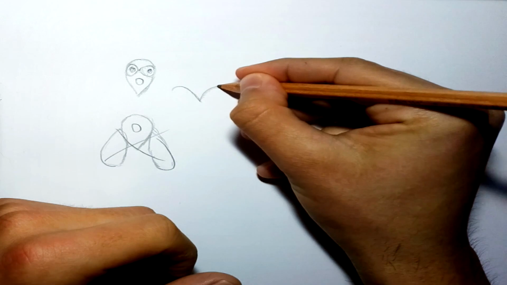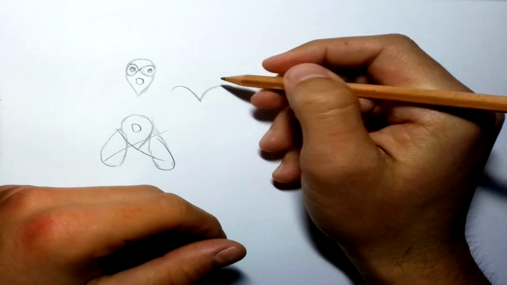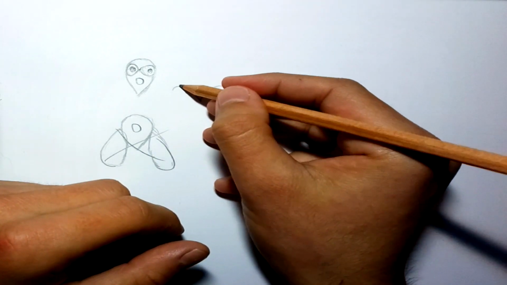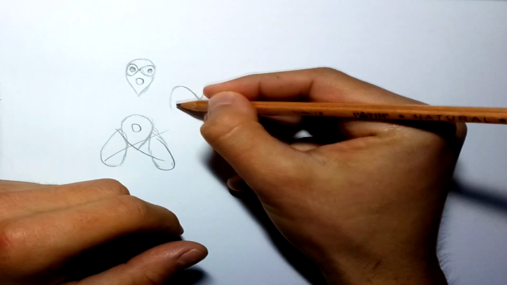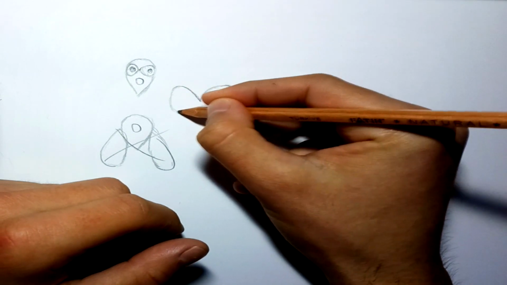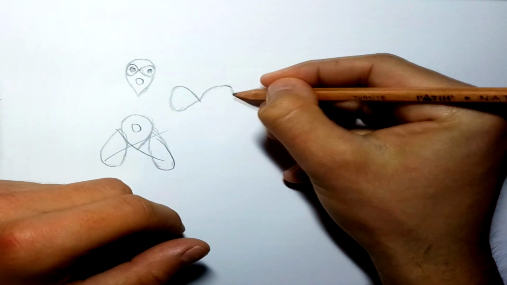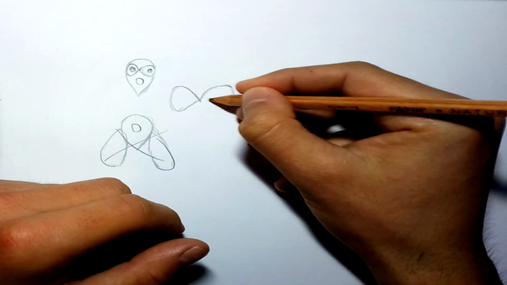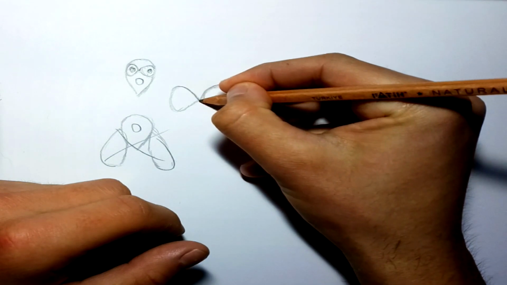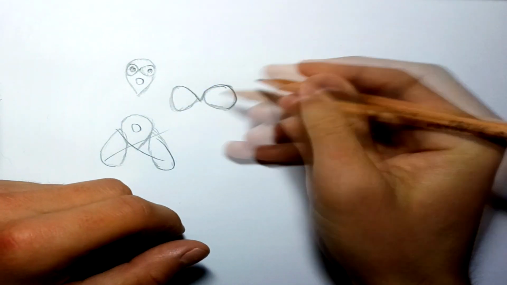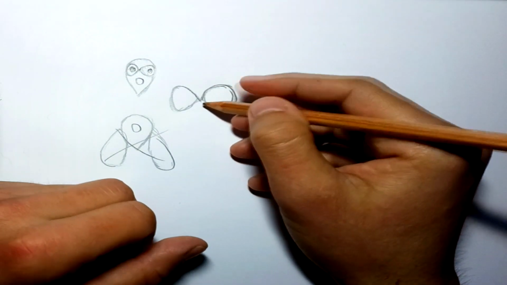We can use this as a base for the pin location icon. It's not perfect, but let's see if this idea would work.